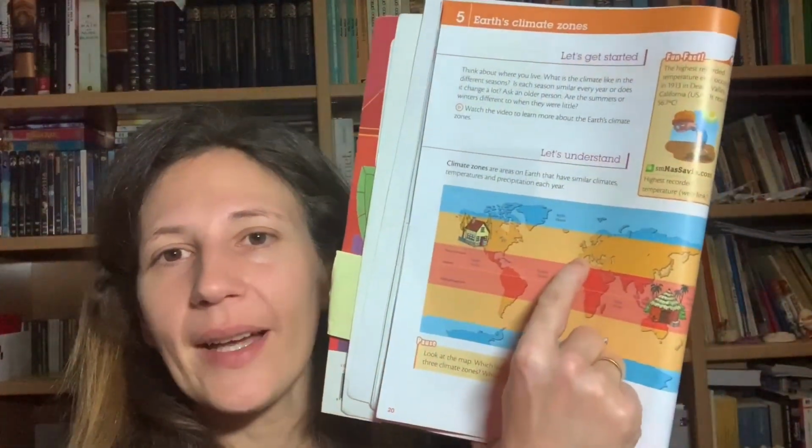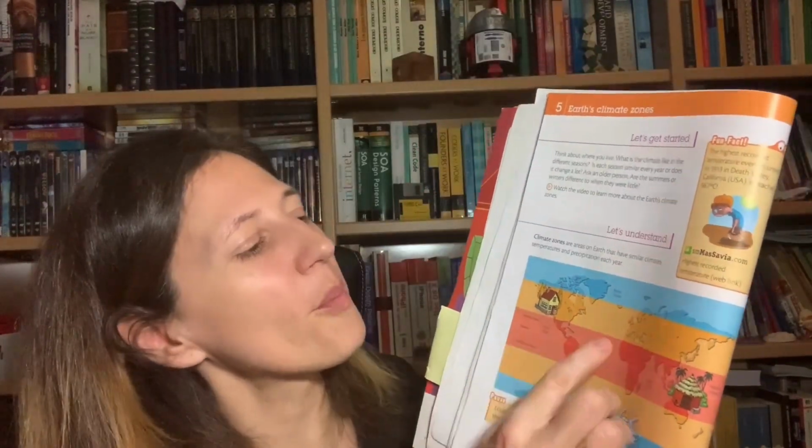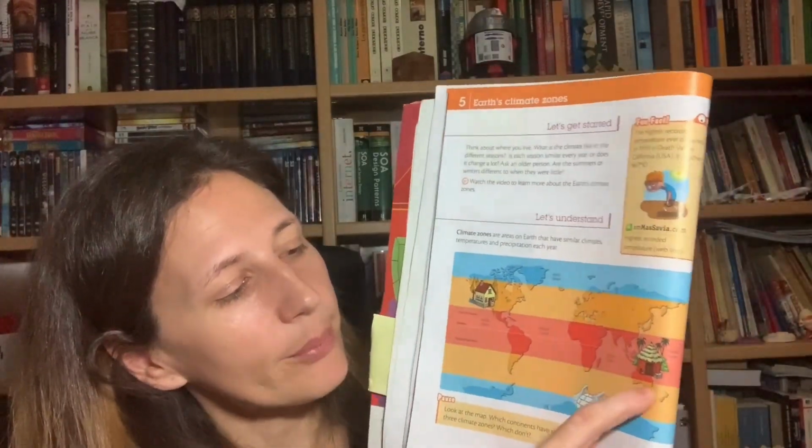Okay, in that way, you have the orange places, and here is where we find Spain. This is Spain, most of Europe, just the middle of North America, a little bit of South America, South Africa, and a part of Australasia. This is why we have warm climates, not very hot, not very cold.